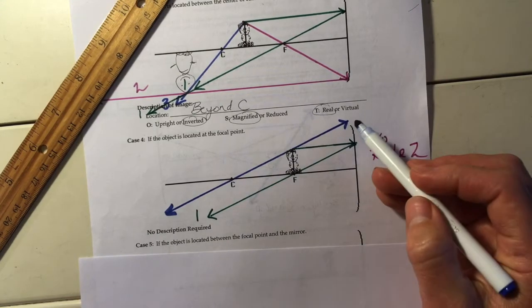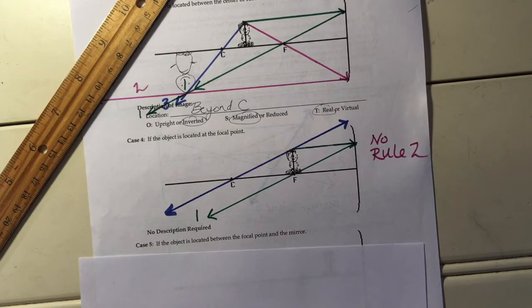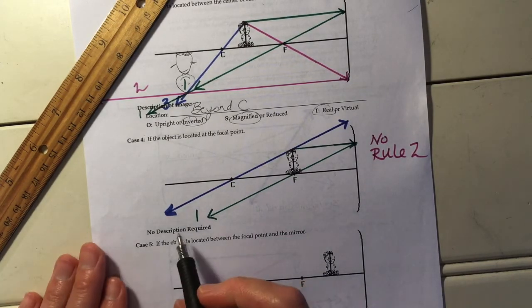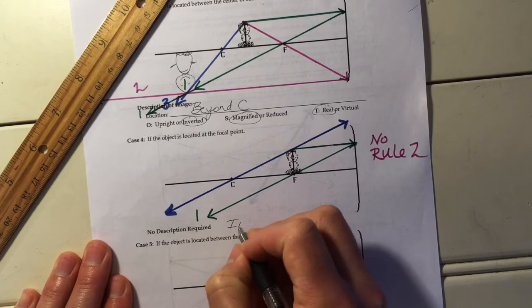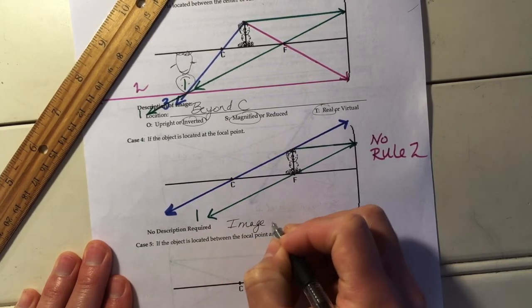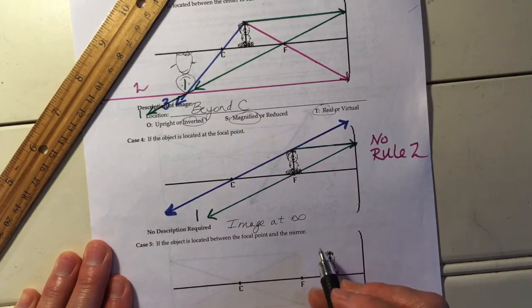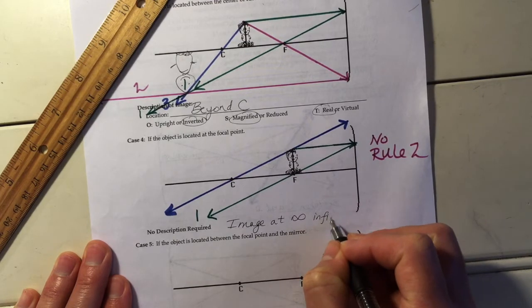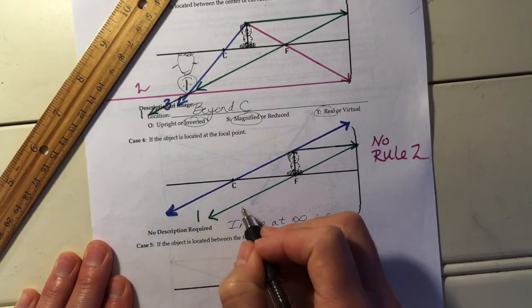And they won't hit back here if I dotted line them back, and they won't hit here. So we can go ahead and answer these questions then. Oh, and it says no description required. So we could say image at infinity, right? The infinity sign. I'll write it out. Or you could say no image, right?